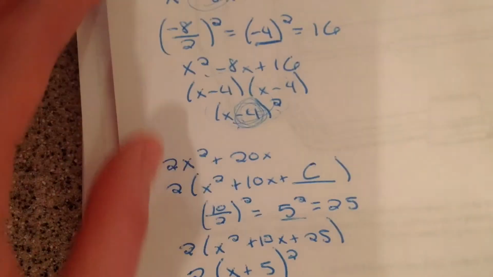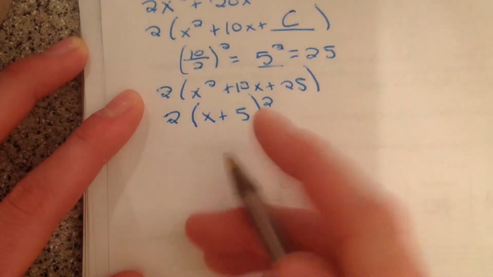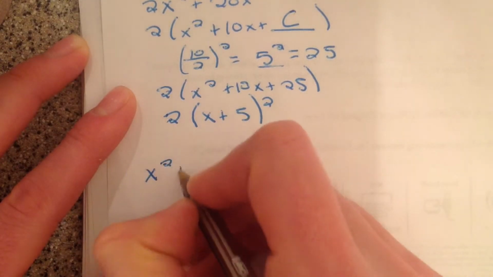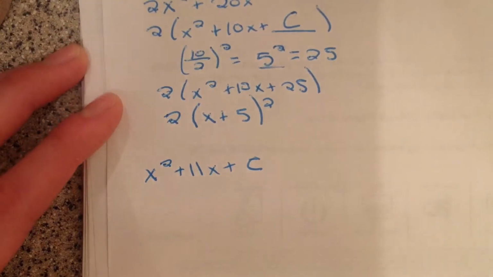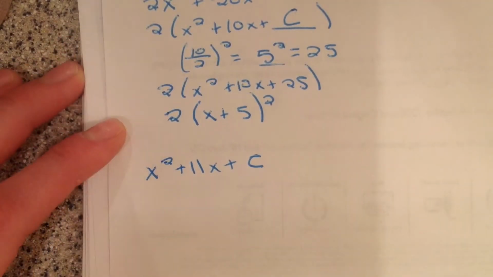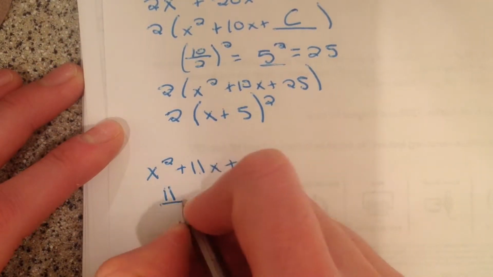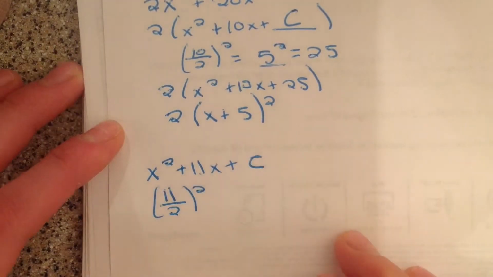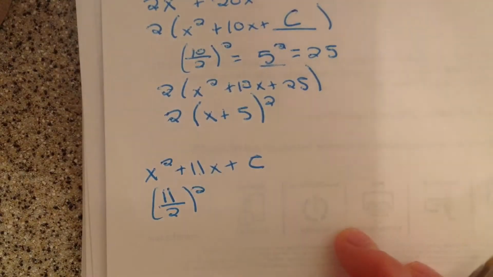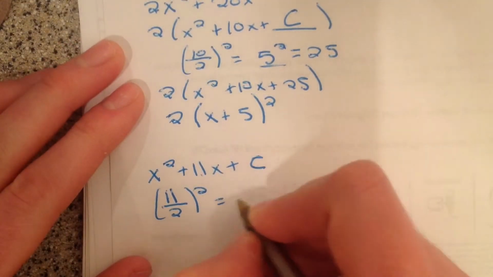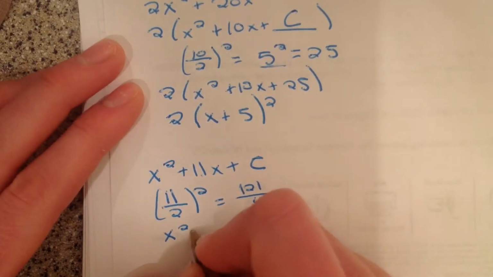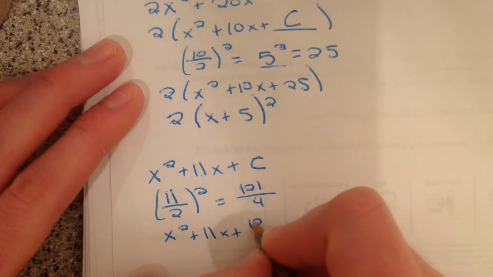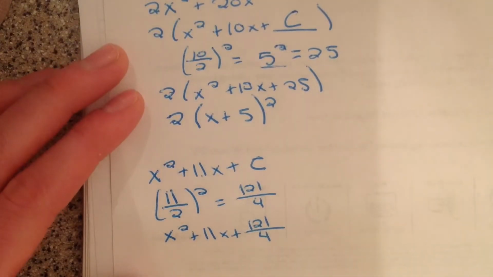Let's try one more. We've had nice whole numbers so far, so let's go into the realm of fractions. So we have this. First off, a is 1. Our front number is a 1. That's great. That's what we need. So we can go about taking our b, dividing it by 2, and squaring it. Well, 11 divided by 2 is not a nice whole number, so I'm going to leave it as a fraction. 11 squared is 121, and 2 squared is 4. So in other words, what I'm going to add in that c spot is 121 over 4.